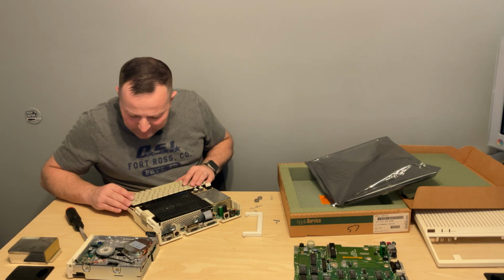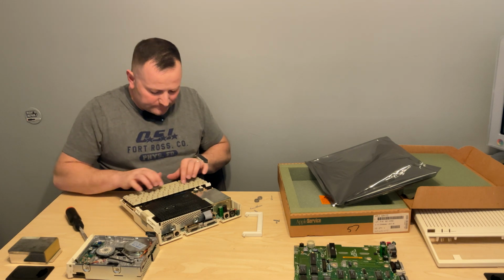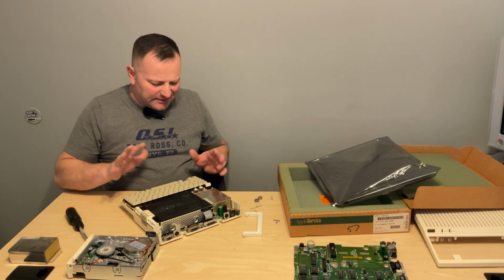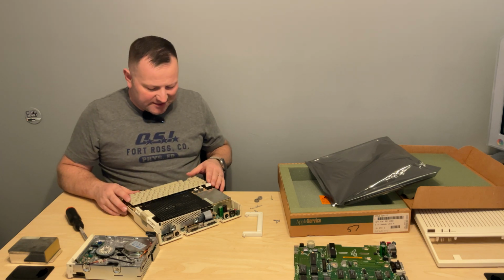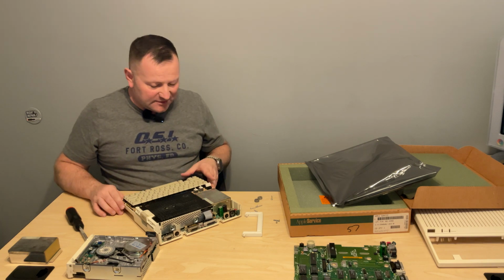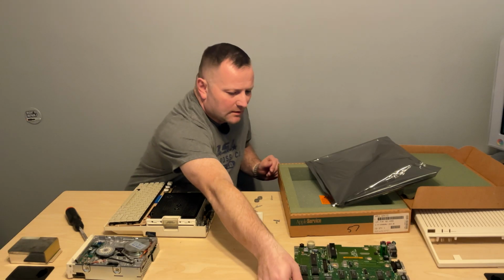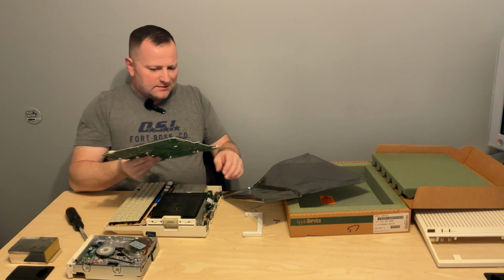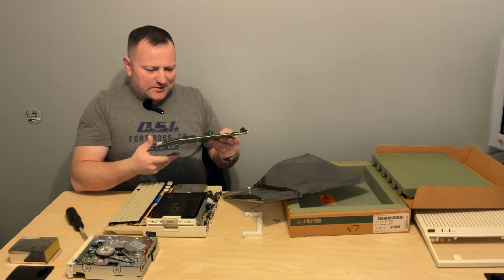All right, there we go. Mushy clickiness. It's not quite clicky. It's not the Alps keys, but the new one will be. Now before any damage gets done, I'm going to go ahead and put this away.